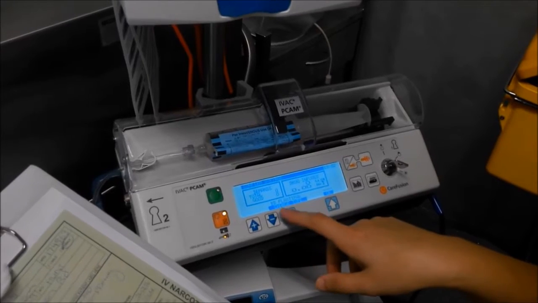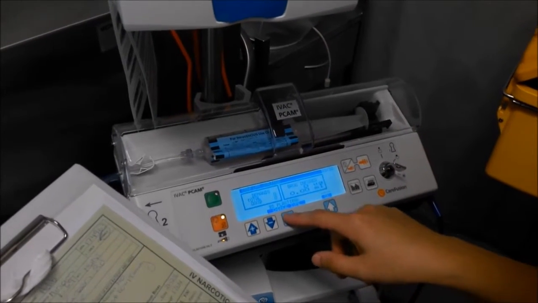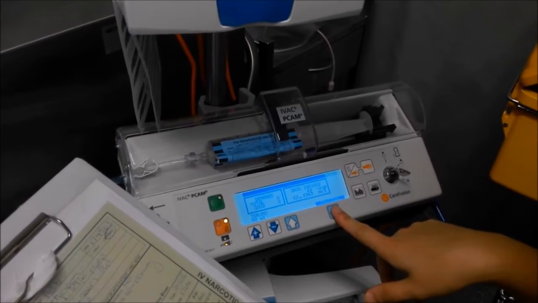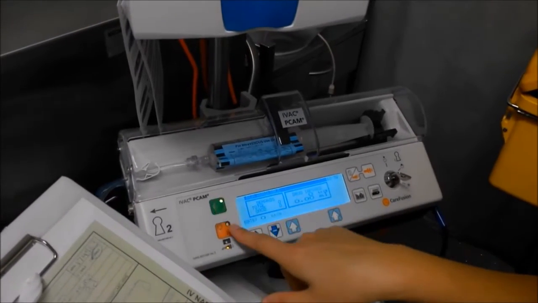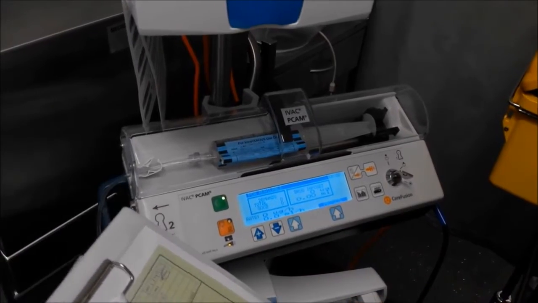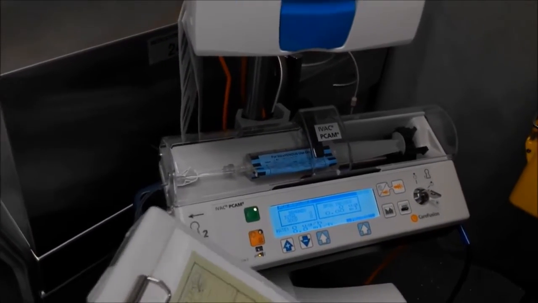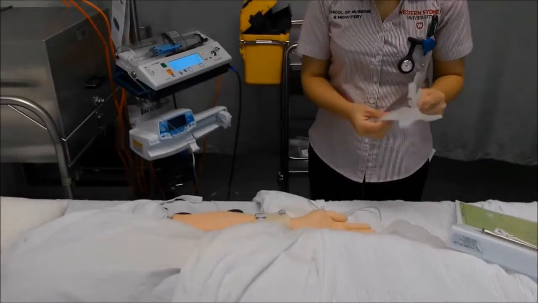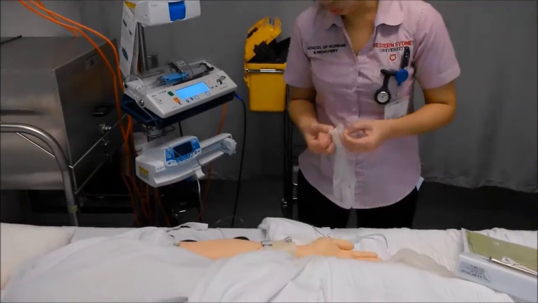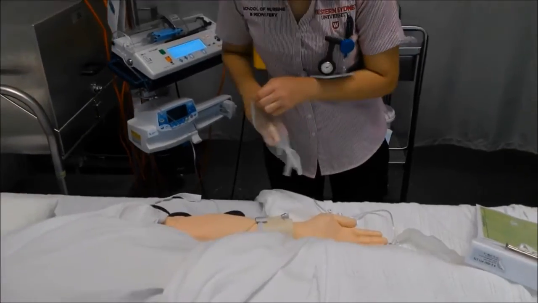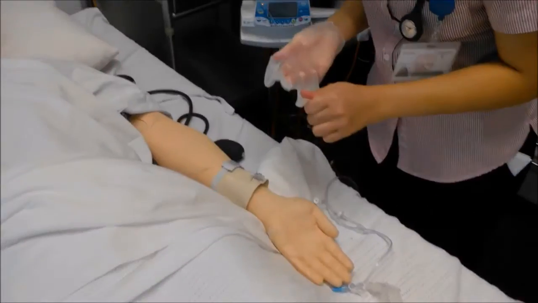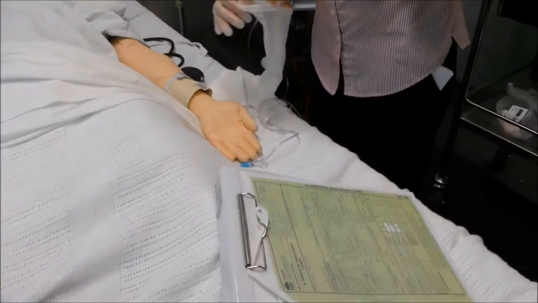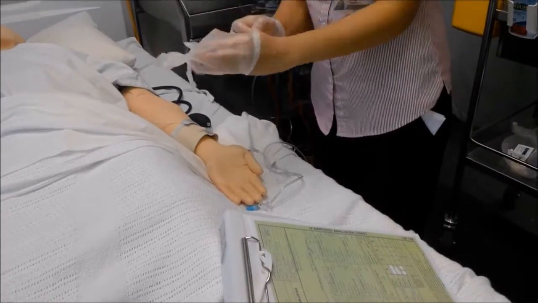So we'll just change the syringe. This is Terumo. Start to begin PCA. So PCA is available. So just to check the site, it's obvious here that there's no signs of inflammation and there's no redness or swelling.